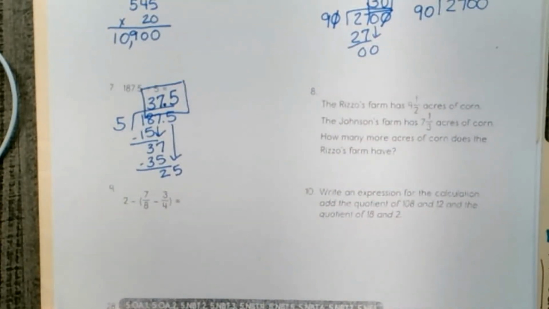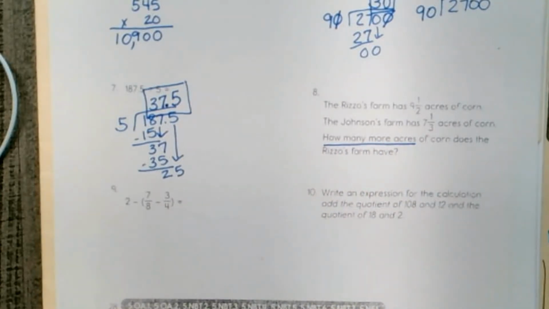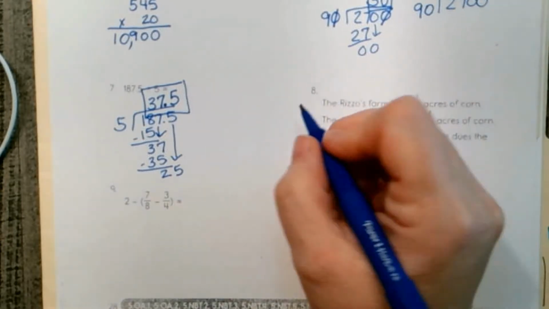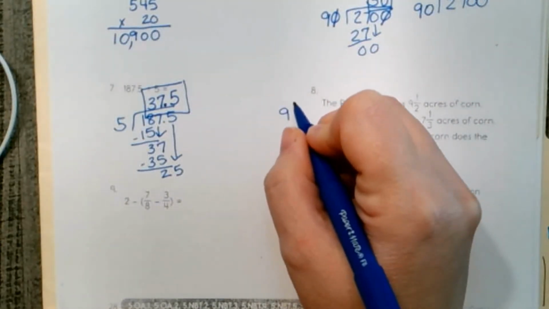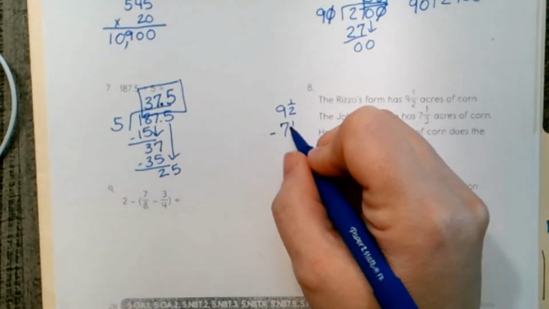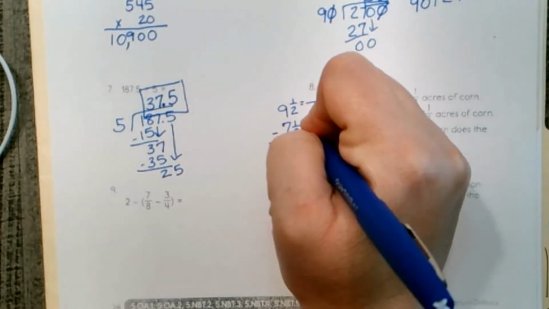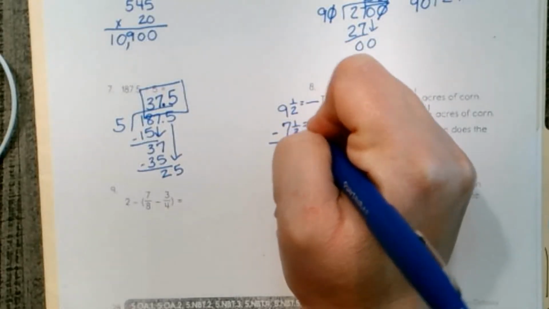The Rizzo's farm had 9.5 acres of corn. The Johnson's farm has 7 1/3 acres of corn. How many more acres? When it says how many more, they want you to subtract. So 9.5 minus 7 1/3. First, you have to find a common denominator between 2 and 3, which is 6.